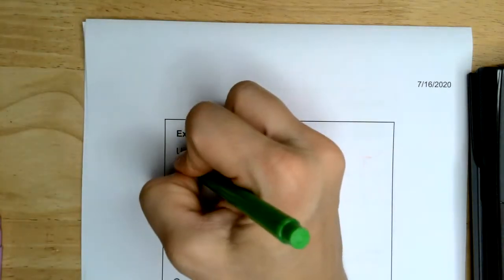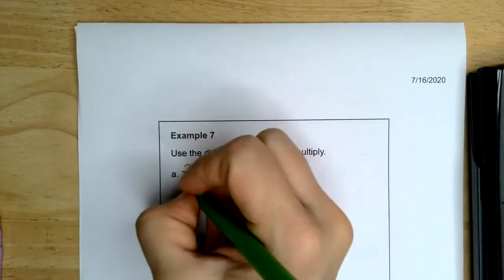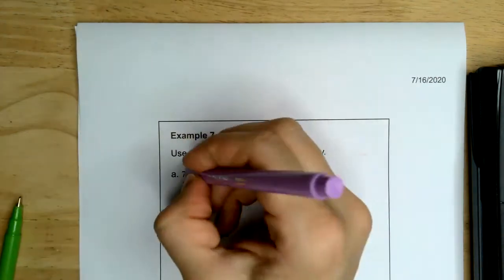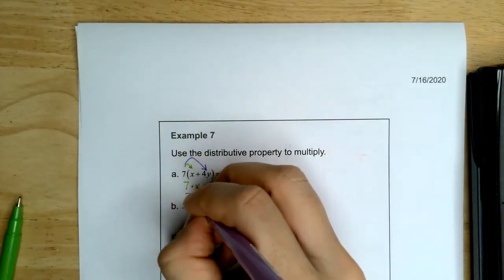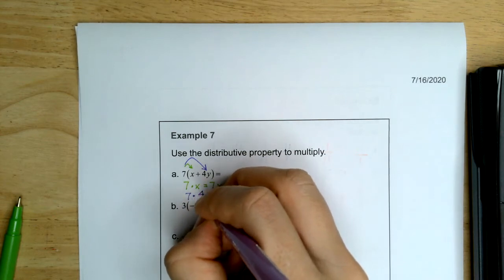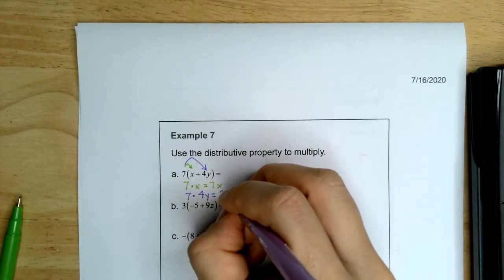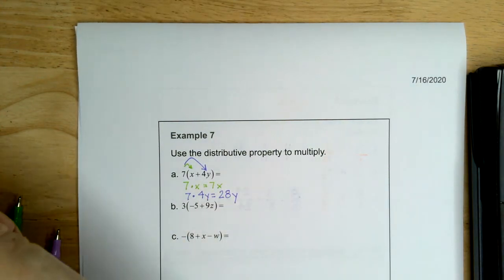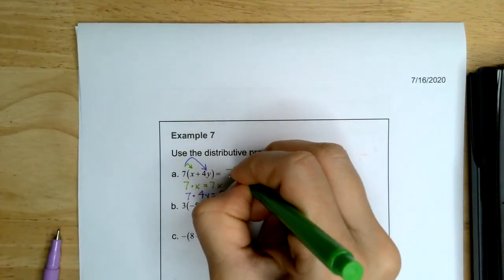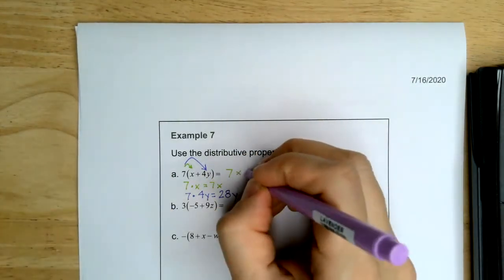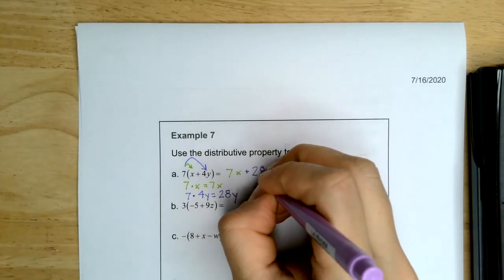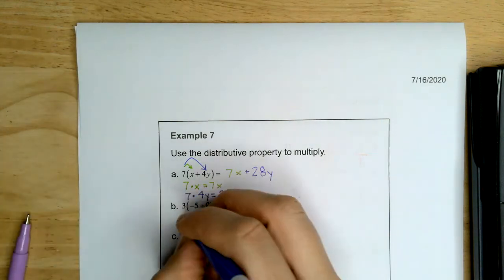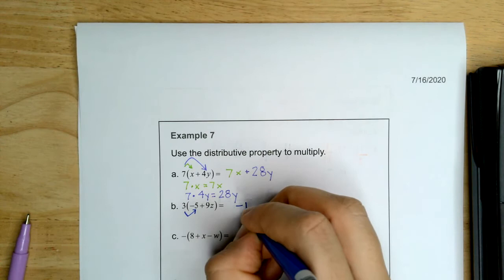So we're going to say 7 times x. 7 times x is 7x. 7 times, and make sure you keep the sign, a positive 4y is, 7 times 4 is 28, so it'll be 28y. So that's a positive and a positive, so we're just going to say it becomes 7x plus 28y, okay? Next one, 3 times a negative 5 is a negative 15.